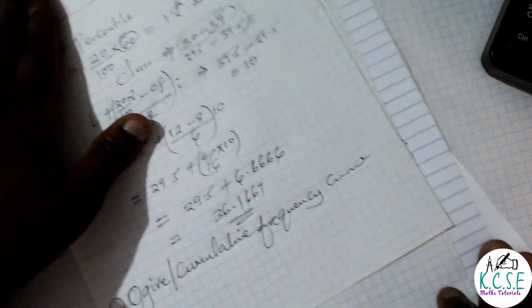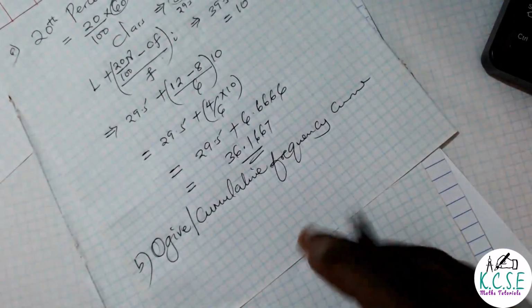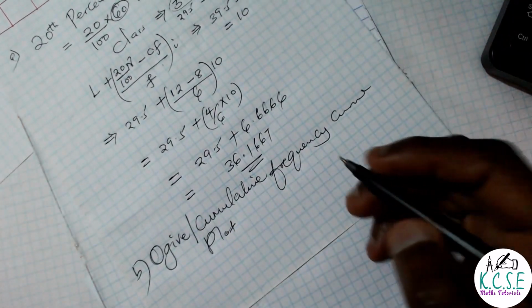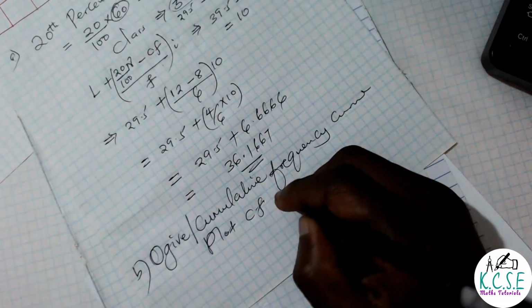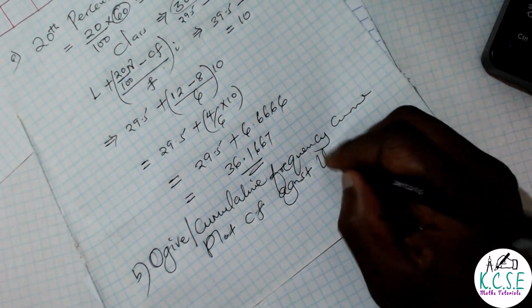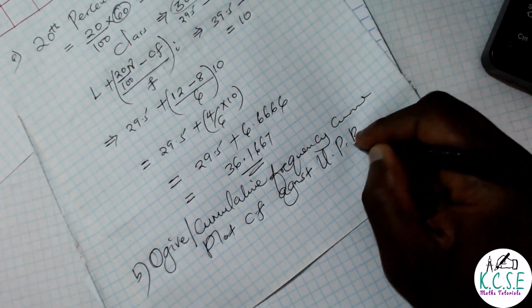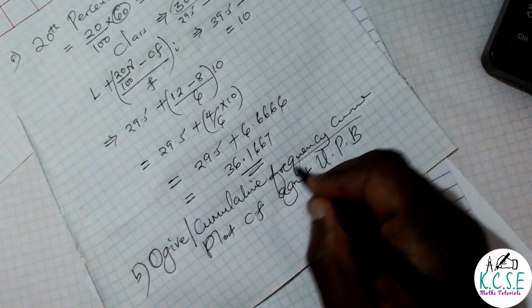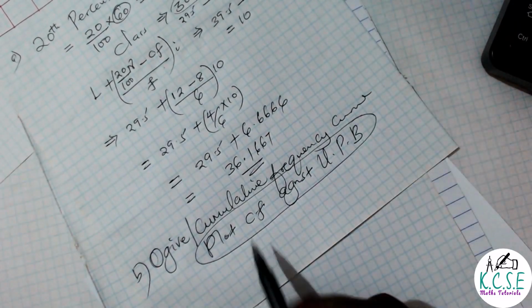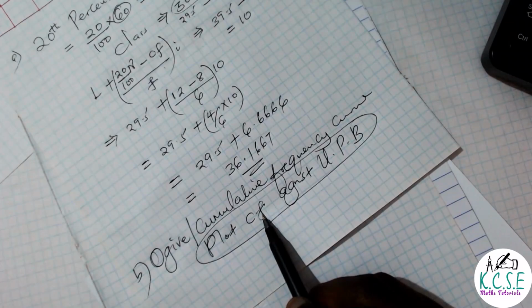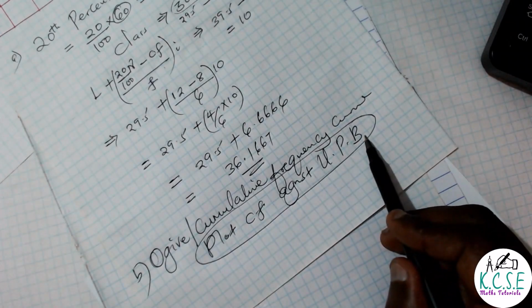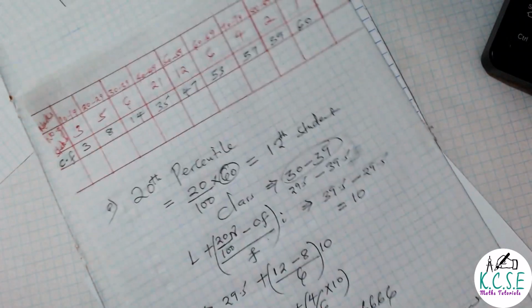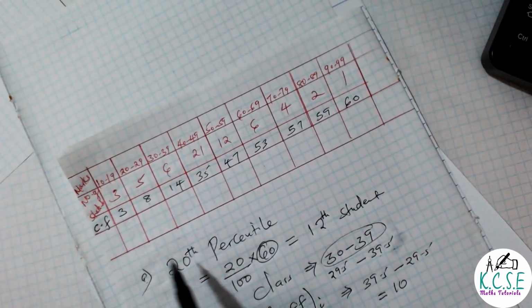Very important to know this. So we plot the cumulative frequency against the upper class boundaries. So this is very important: plot the cumulative frequency against the upper class boundary. So here we have the table, and we have the cumulative frequency.